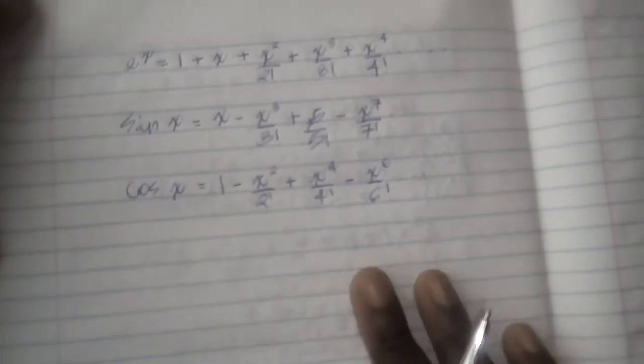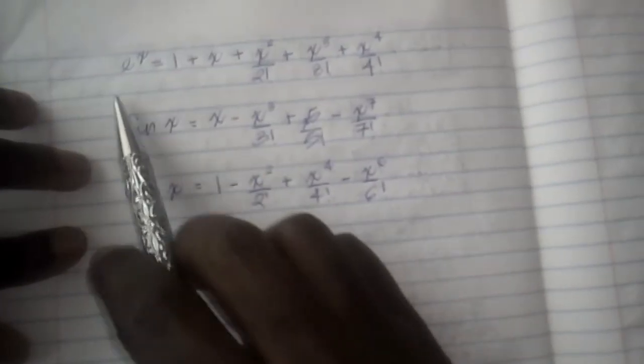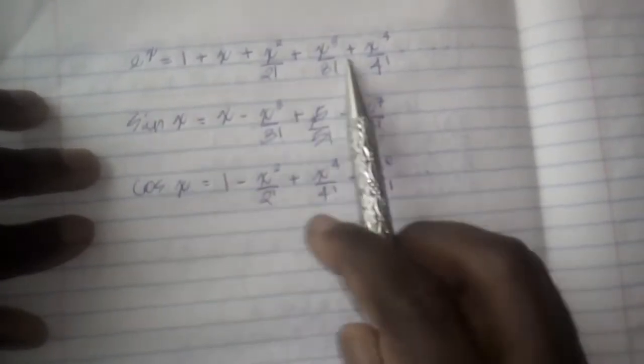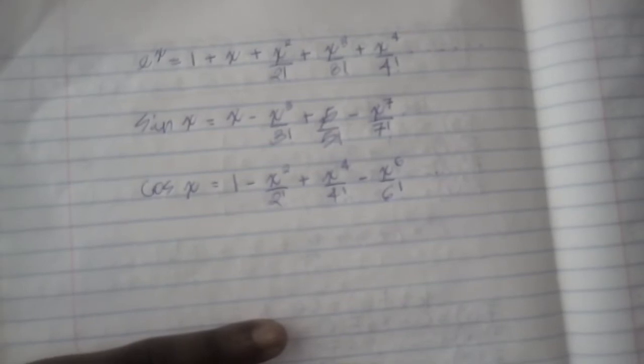Hello everybody, welcome to this lesson whereby today we are actually going to derive the exponential form of a complex number. From our previous lesson, I showed you how we derive the Maclaurin series for exponential, sine and cosine, and we are going to use these three to derive the exponential form of a complex number.